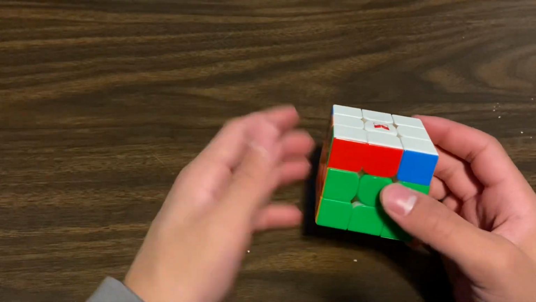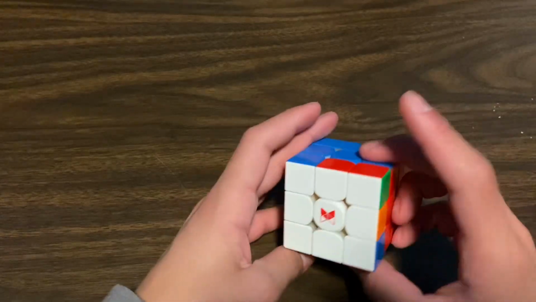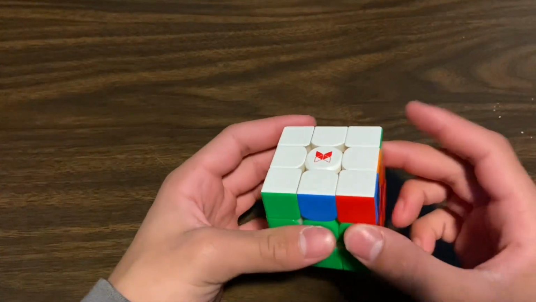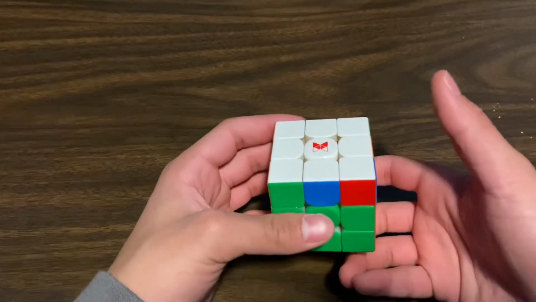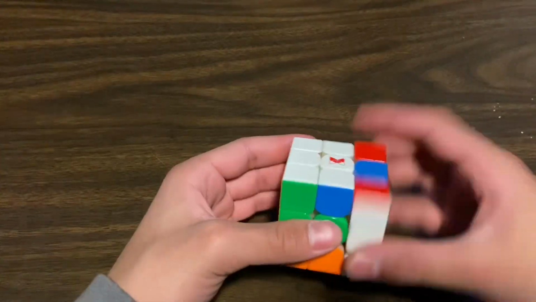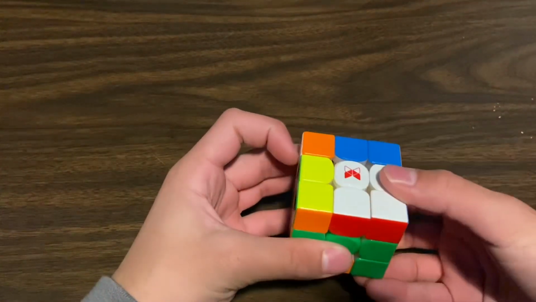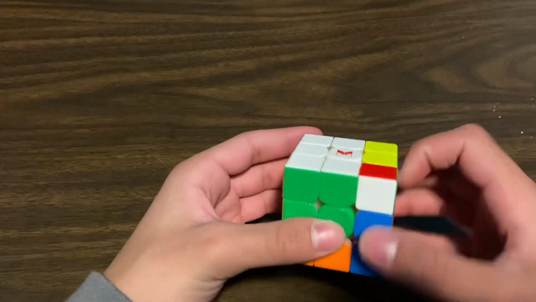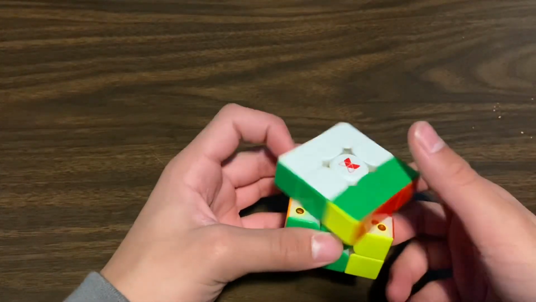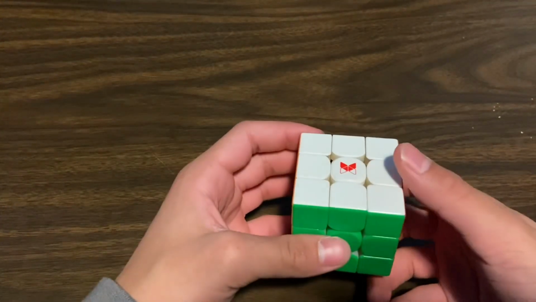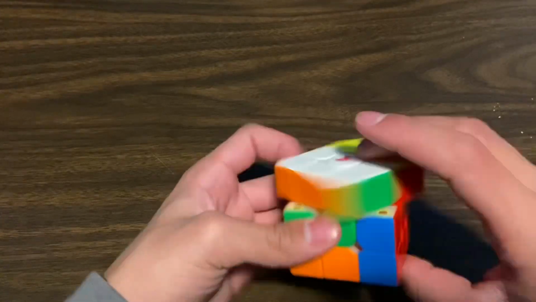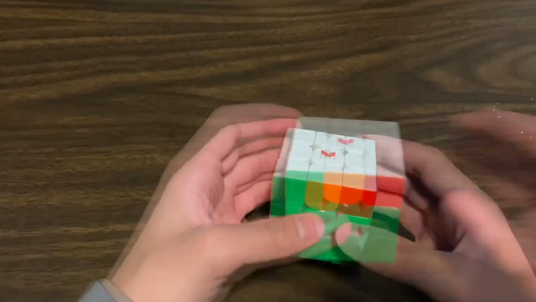The Gc perm is the mirror of the Ga perm, and you can either use the same alg for the Ga perm but do a lefty, or do the same alg from the back, which is what I do. So the execution is like this. There is that big regrip, but it's the best way I could figure out the execution on that last one, but it's fine.